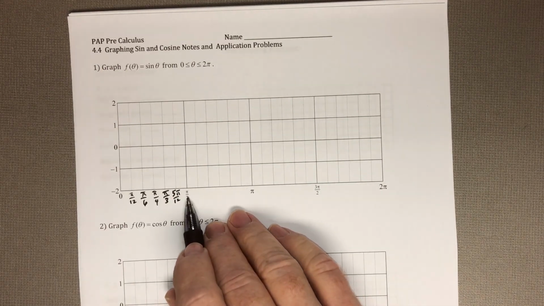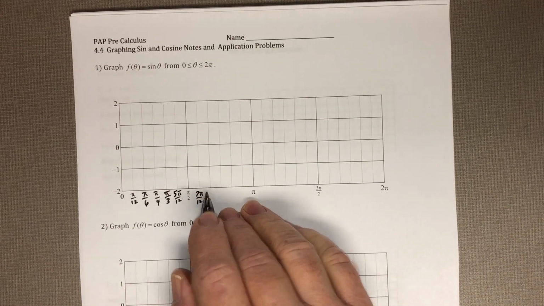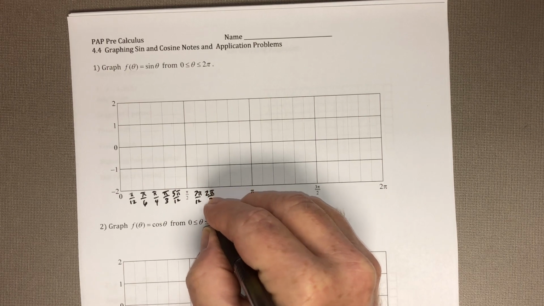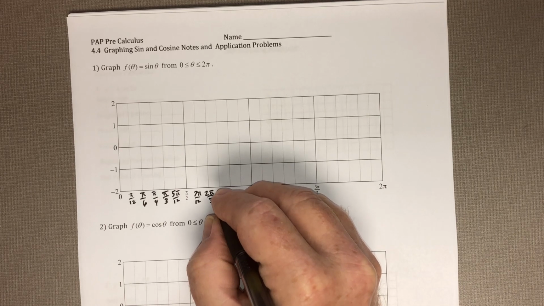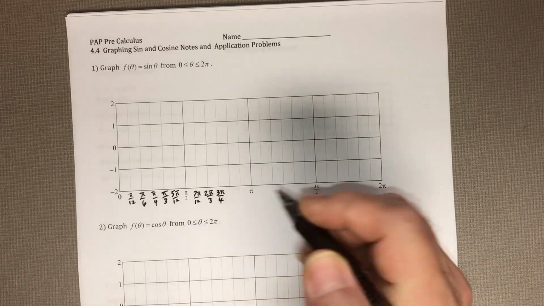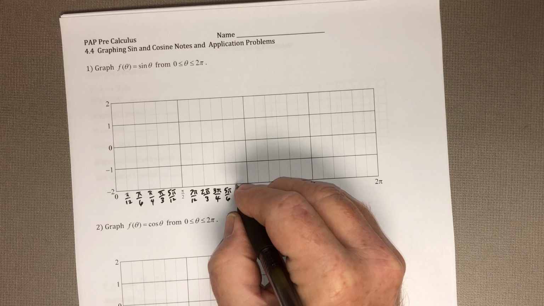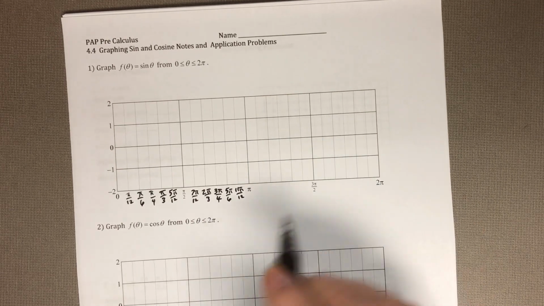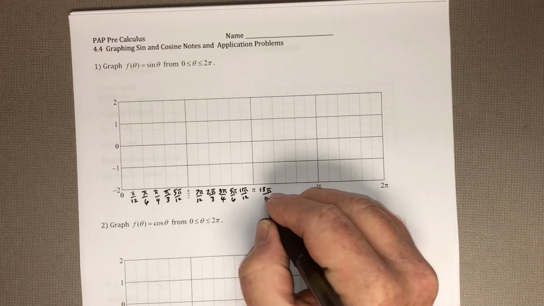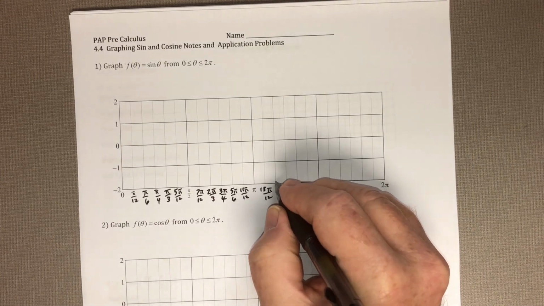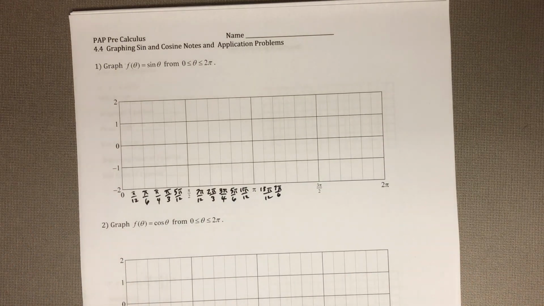6 pi over 12 reduces to pi over 2. 7 pi over 12 does not reduce, so we'll leave that alone. 8 pi over 12 reduces to 2 pi over 3. 9 pi over 12 reduces to 3 pi over 4. 10 pi over 12 reduces to 5 pi over 6. 11 pi over 12 does not reduce, and that's 12 pi over 12. 13 pi over 12 doesn't reduce. We'll leave that alone. 14 pi over 12 does reduce to 7 pi over 6.